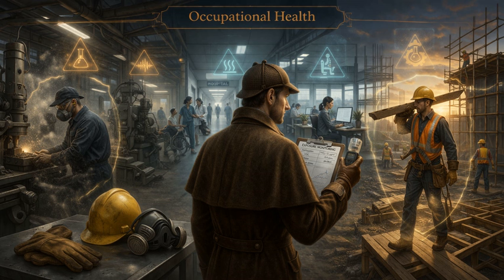Exactly. The culprits in this environment are entirely silent, they're often completely invisible, and they are incredibly patient. Because Holmes is looking for chemical fumes suspended in the ambient air, or maybe he's analyzing the repetitive biomechanical strain of an assembly line. Yeah, he's swabbing stainless steel surfaces for biological pathogens. Or he's interviewing the staff to measure the really crushing, insidious weight of psychosocial stress.